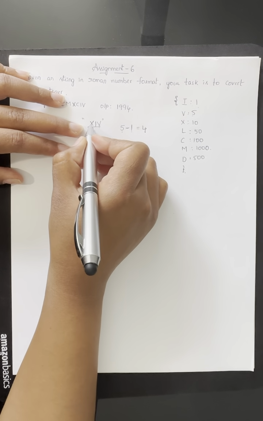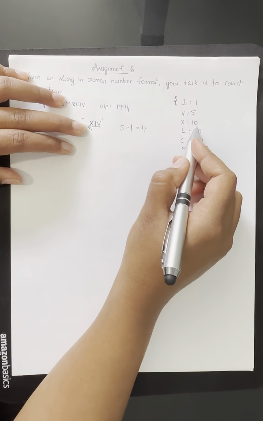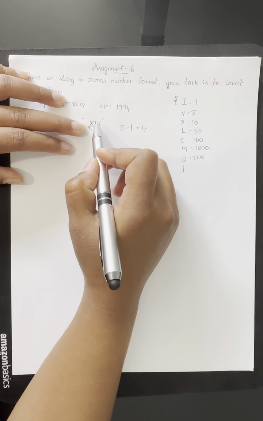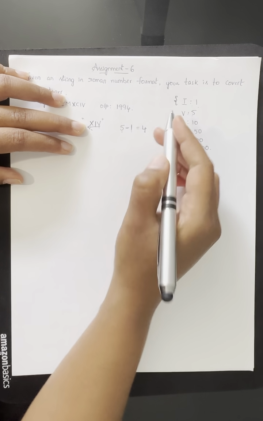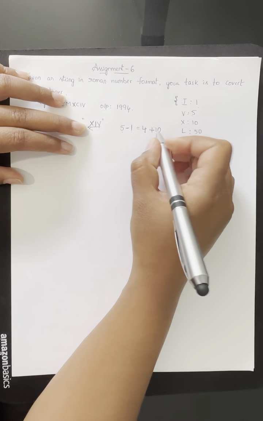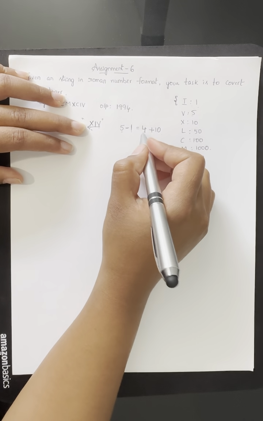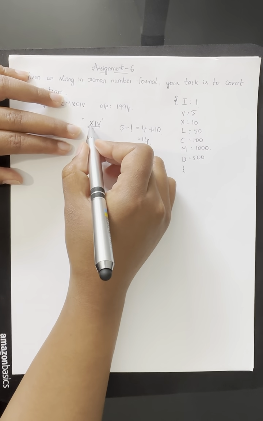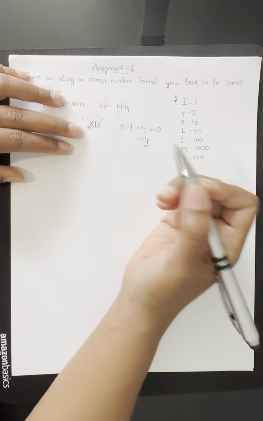And now it is X, 10, which is greater than the previous one, which is 1, so we'll be adding it to the 4, which becomes 14. So 14 is the integer for this Roman number.